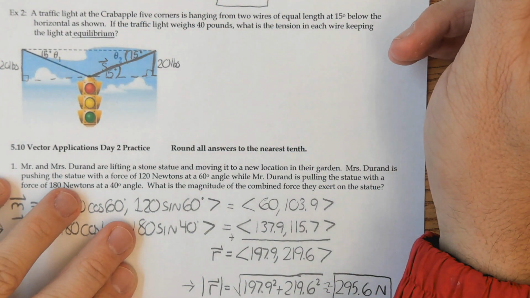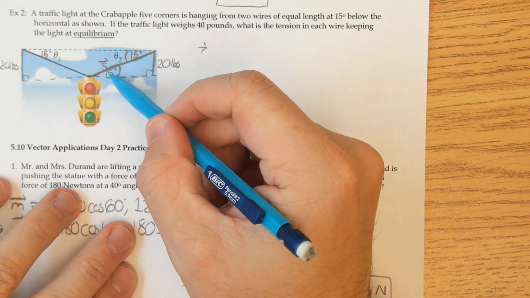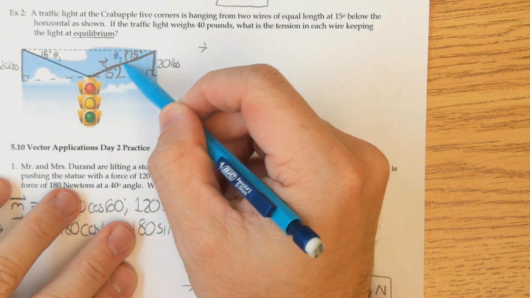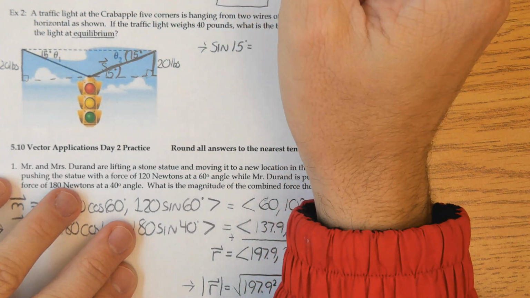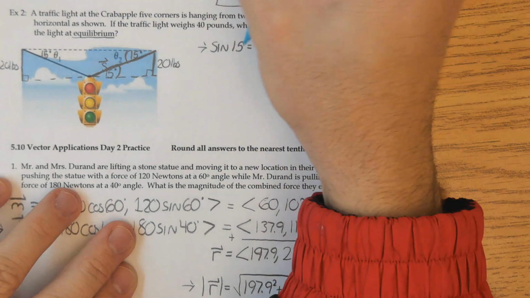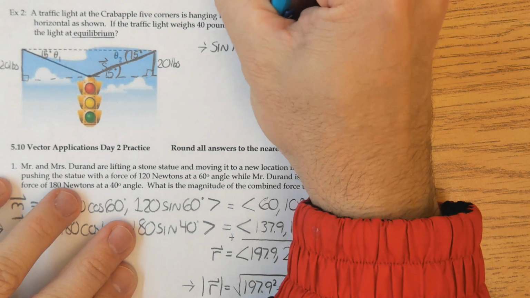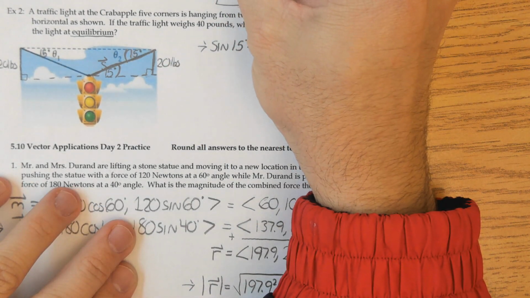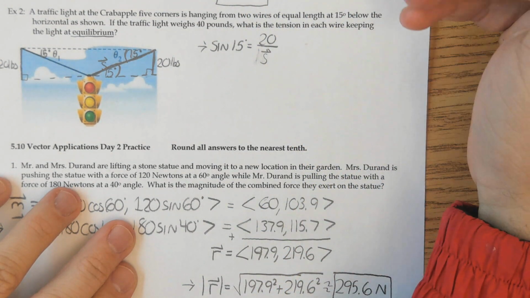We're going to have to set this up using right triangle trig. So what do you know from this angle here? We have opposite over hypotenuse, and so we're going to set it up like this. We're going to say sine of 15 degrees equals opposite 20 over the hypotenuse, which is just S, which is vector S.